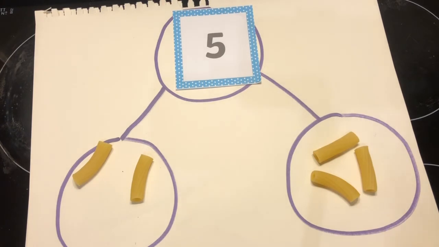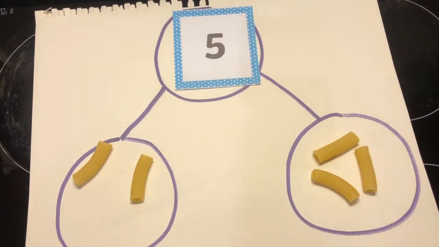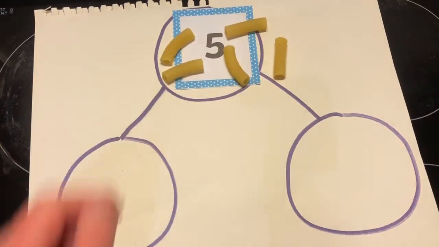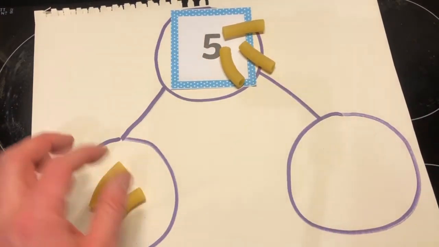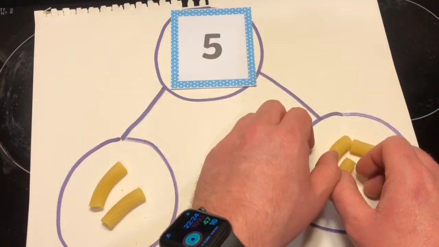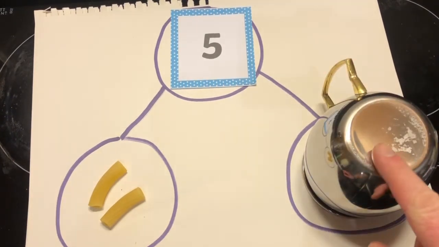3 pasta shells. 1, 2, 3, 4, 5. They're equal to the number 5. And I will show you how I did that. So, there are 5 pasta shells. I moved 2 down here. And the rest were moved into this part. And I covered it with a cup so that you couldn't see.